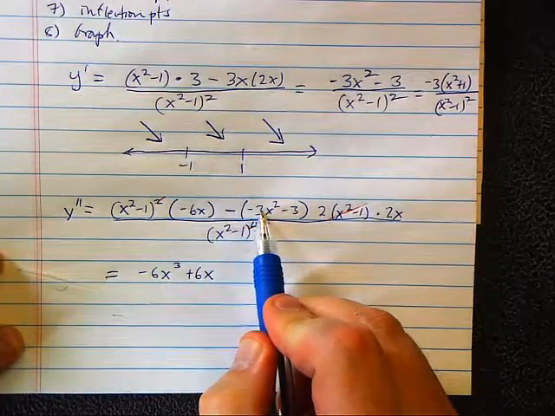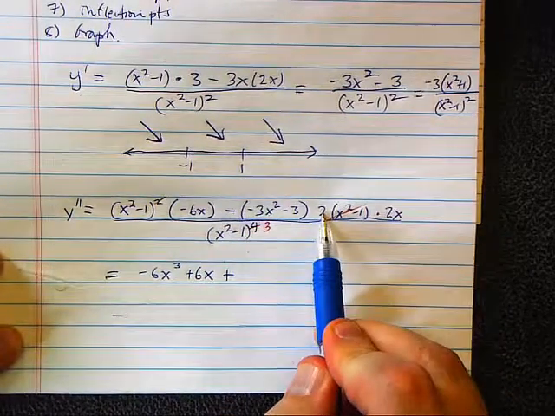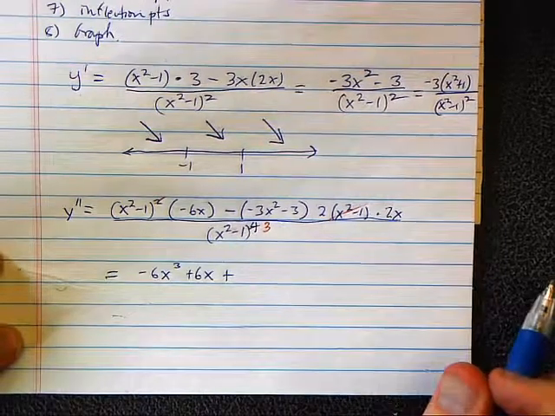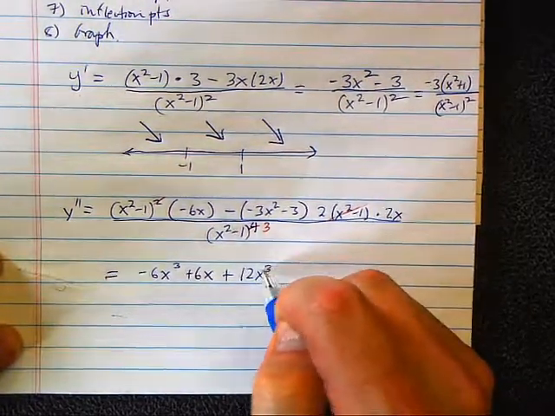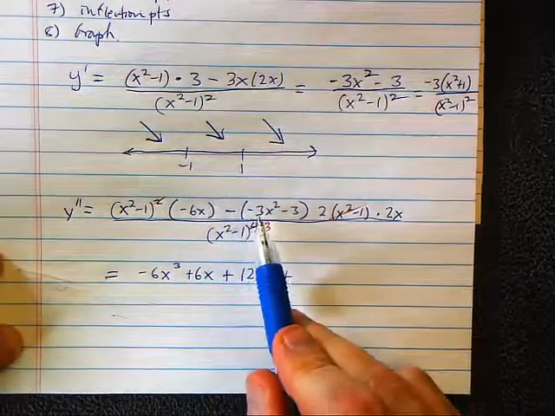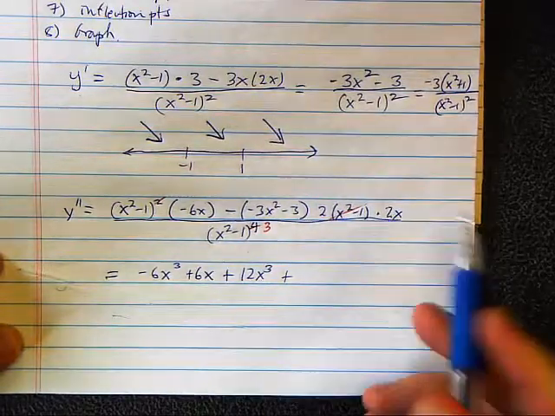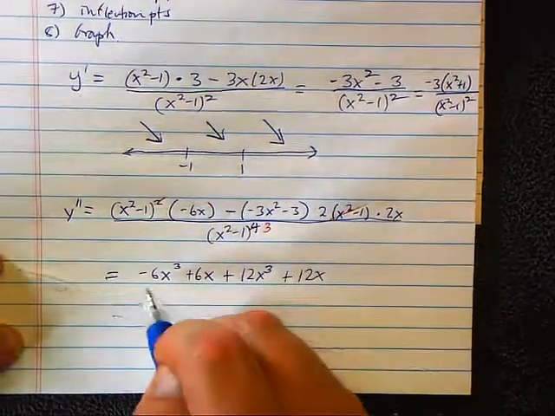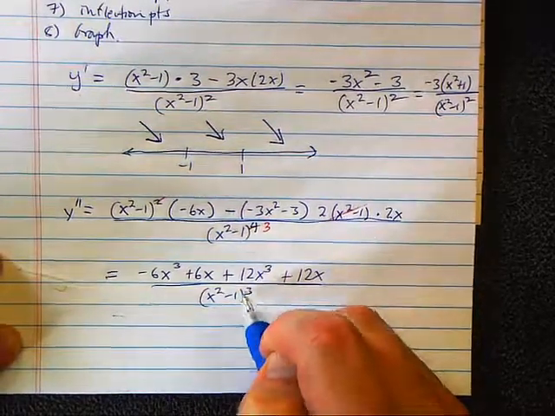Minus and a minus is going to make that a plus. We've got a 3x squared times a 2 times a 2x. That's 12x cubed. And then again, I've got a minus and a minus. That's going to be a plus. I've got 3 times 2 times 2x. That's 12x over x squared minus 1 cubed.